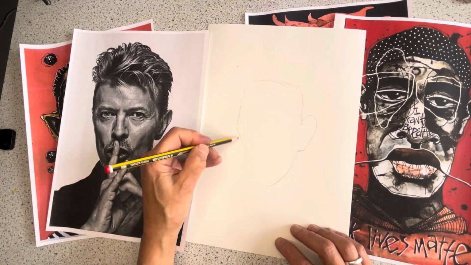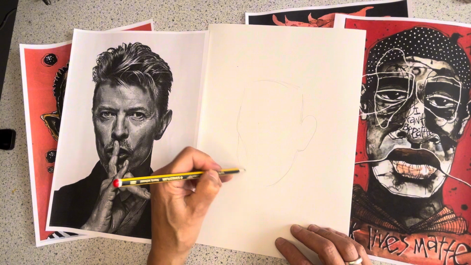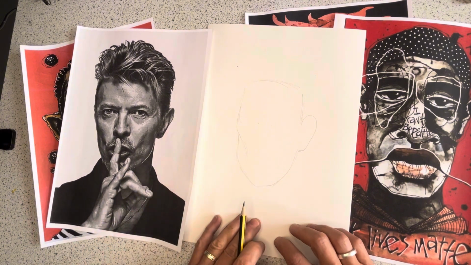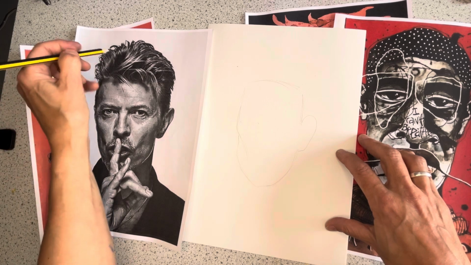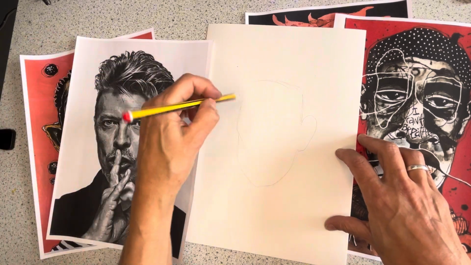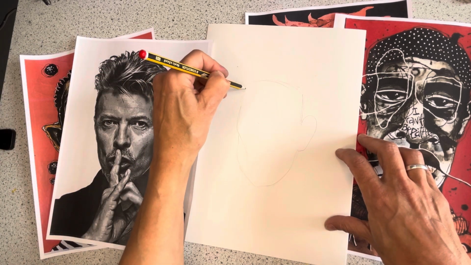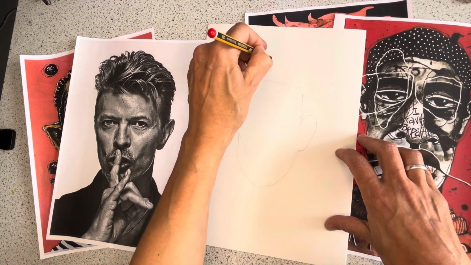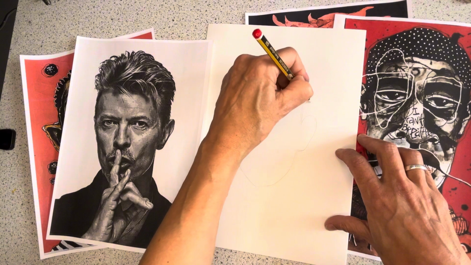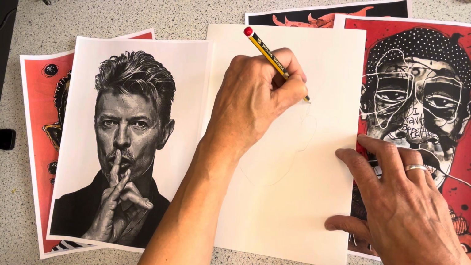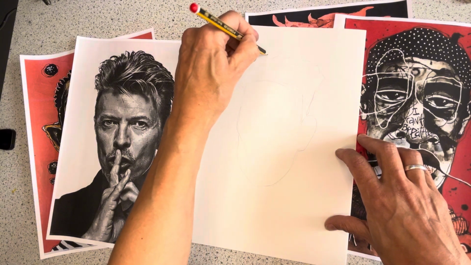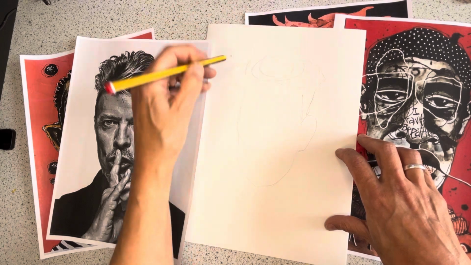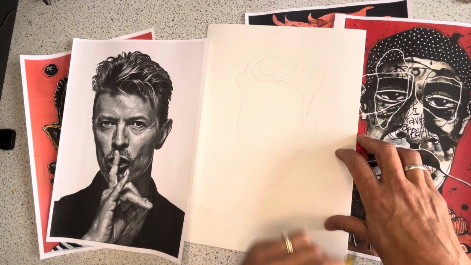So here I'm trying to get the cheekbones in, to get that shape of the face in. I think I might need to go a little bit longer. And then the hair is particularly distinctive in this photo. So I'm just sort of roughly sketching out where I think it should go, because I'm actually going to use some mixed media on the hair. So just roughly sketching out the shape of it. And then trying to put those strands of hair in as well.